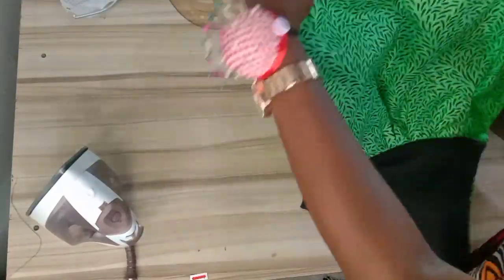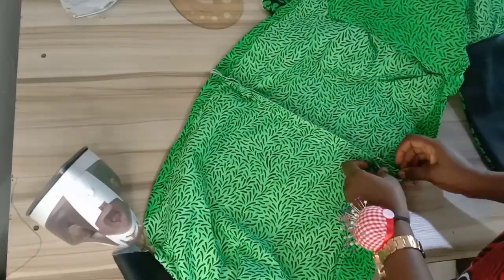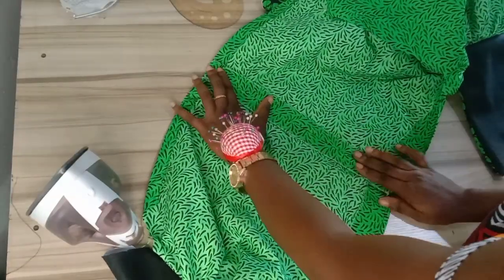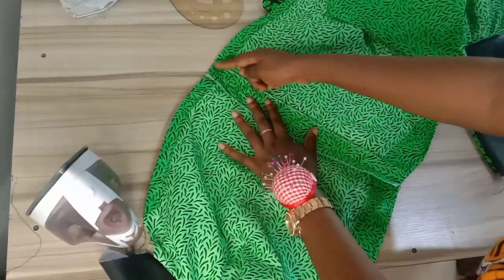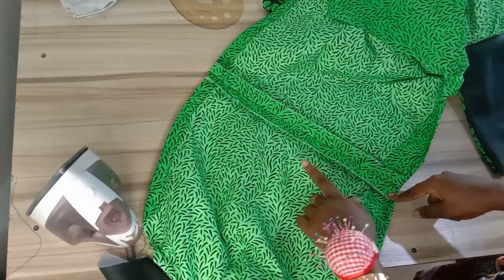This is the one I've joined already. As you can see, I fold my sleeve. Okay, I fold the sleeve before I join the shoulder. So I open it up like this and iron it. Then you sew at the tip.